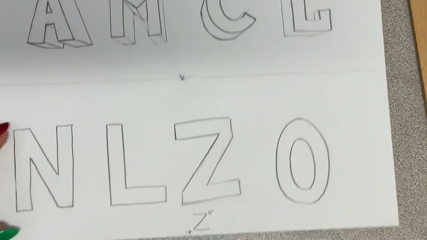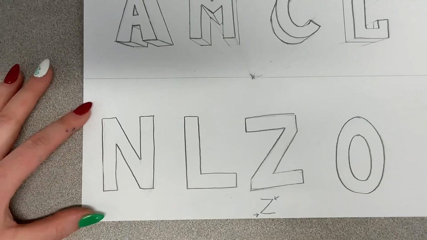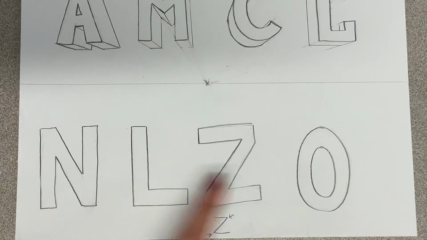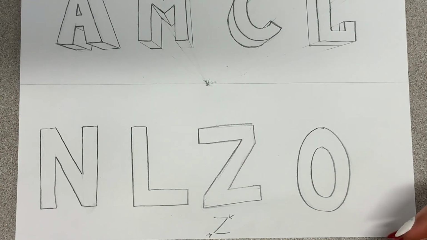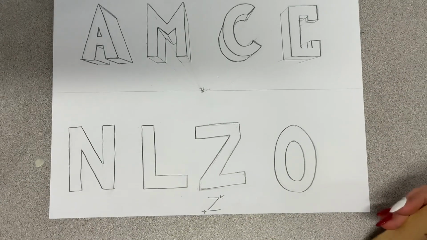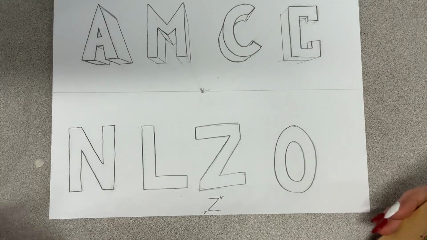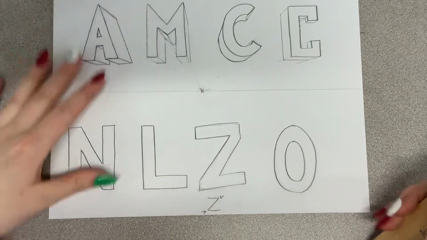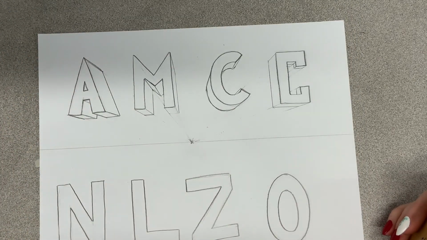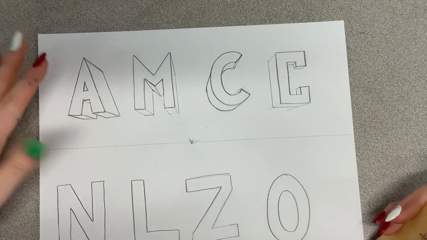Okay, let's move on to the bottom of the paper. Let's start with the letter N. With these letters down here, I'm going to show you what it's going to look like if you don't cut off your letters. It is an option for your project to just let your letters go all the way to the vanishing point. So we are going to do all the way up to the back construction line step and then just stop before we actually do that step.